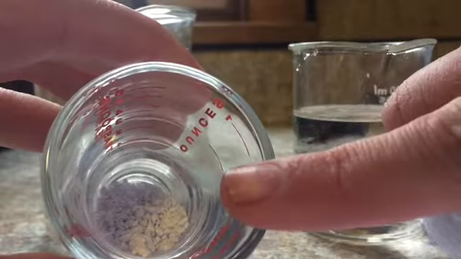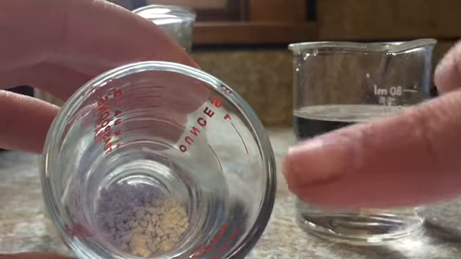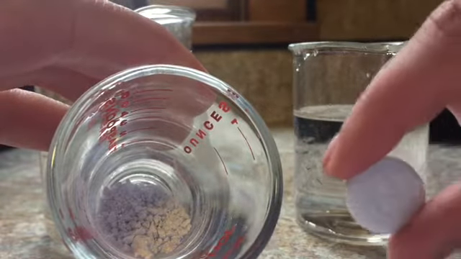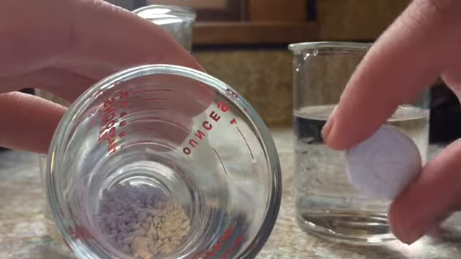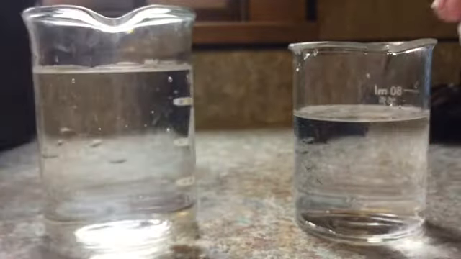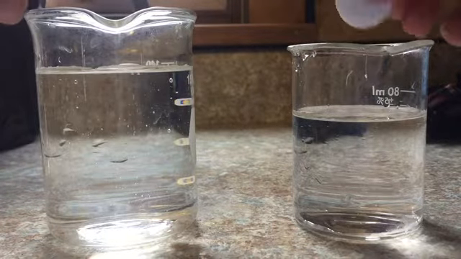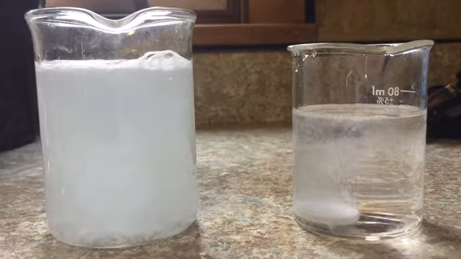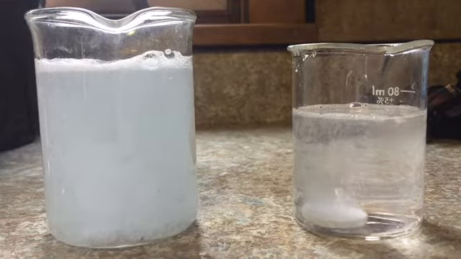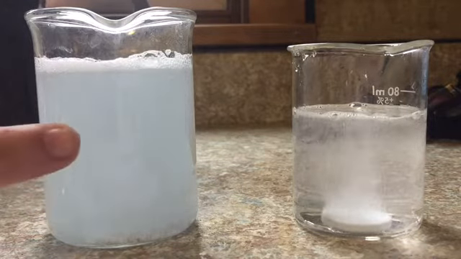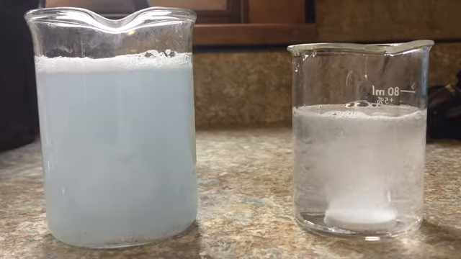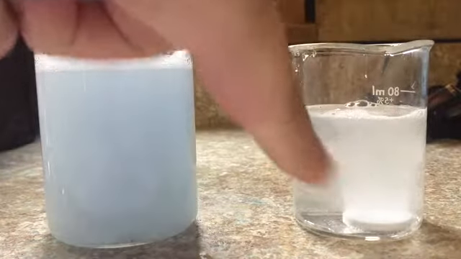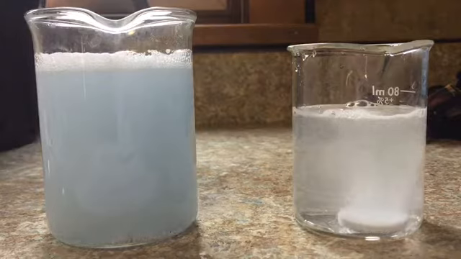So the one that's crushed up has a ton of surface area. If we think about the surface of every single one of those little tiny pieces, it is much greater than the total surface area of this whole piece together. So we're going to drop both of these in at the same time. So already we can see which reaction is happening faster. The one that has more surface area is dissolving way, way faster than the one that has less surface area.